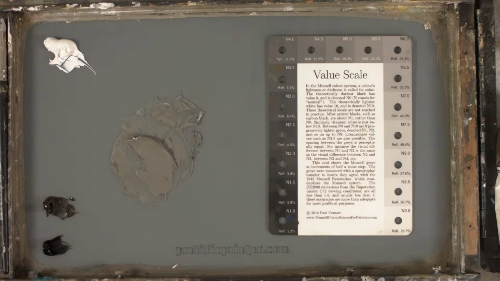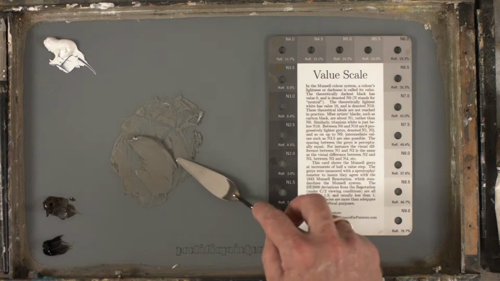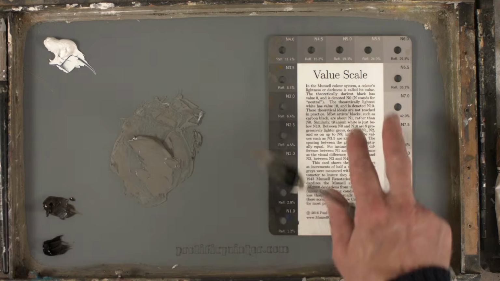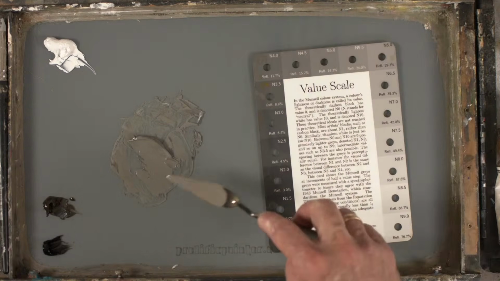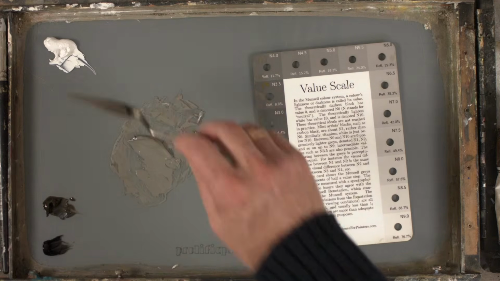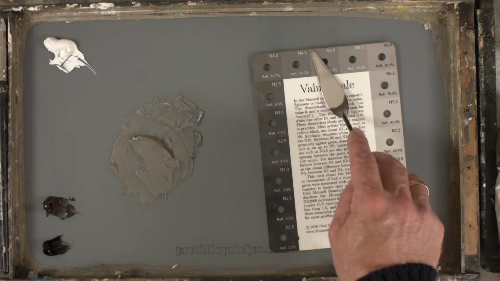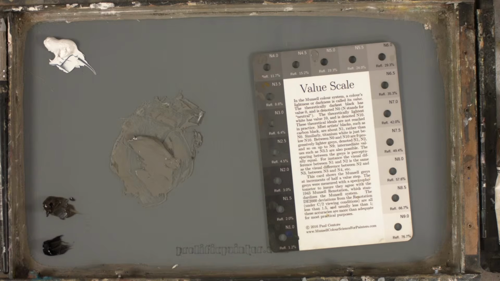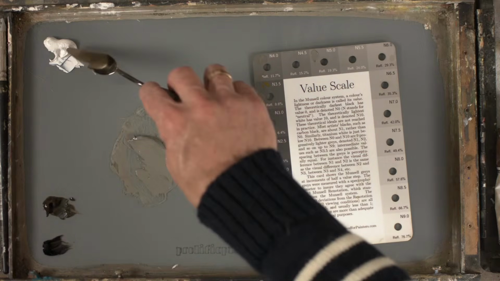So let's see how I'm doing. This is like a value 5. If you don't have a value scale, you just need to judge these by eye. So this wants to be perceptually between black, which is your lowest value, and white, which is your highest. How have I done? A little bit dark. You can just see that poking out.